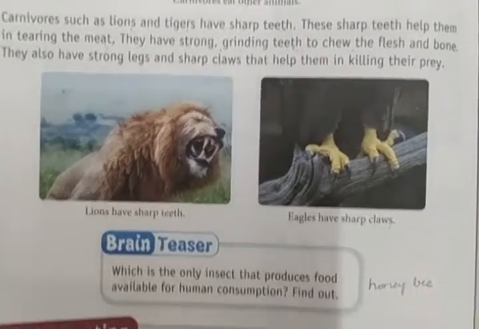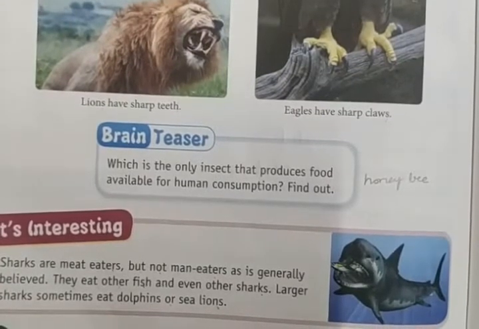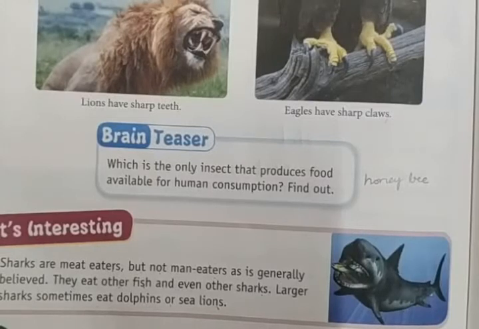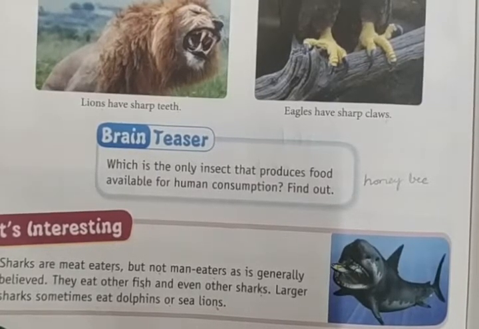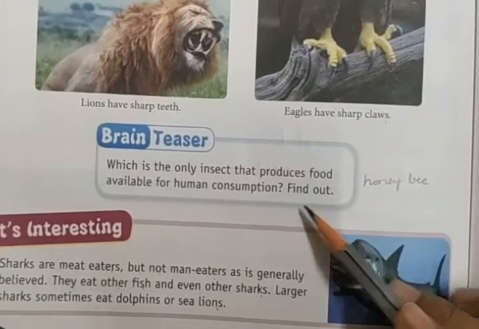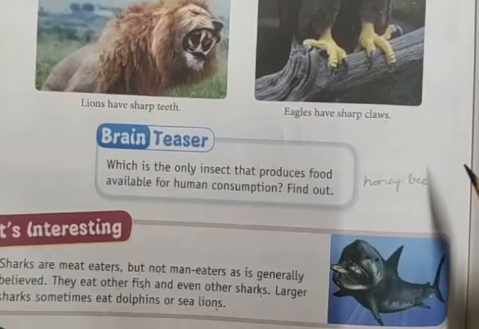Okay, so here is a brain teaser. Which is the only insect that produces food available for human consumption? Find out. That is called the honeybee. We eat honey.